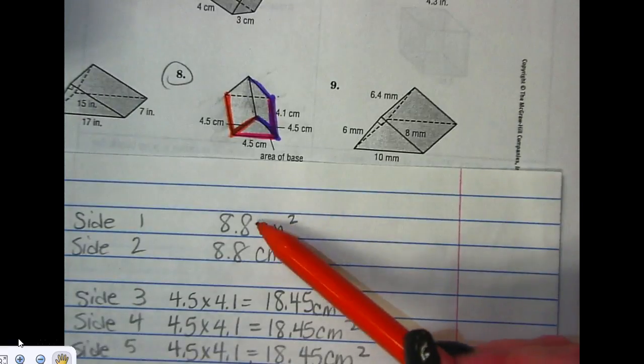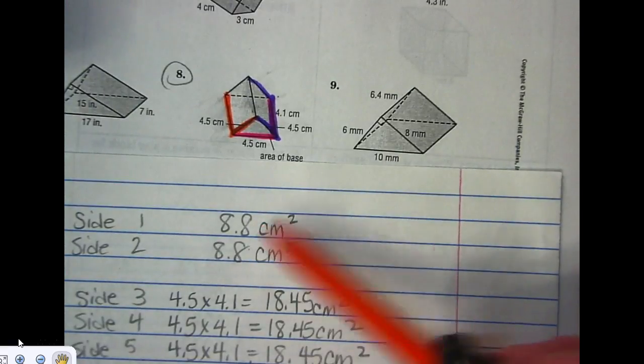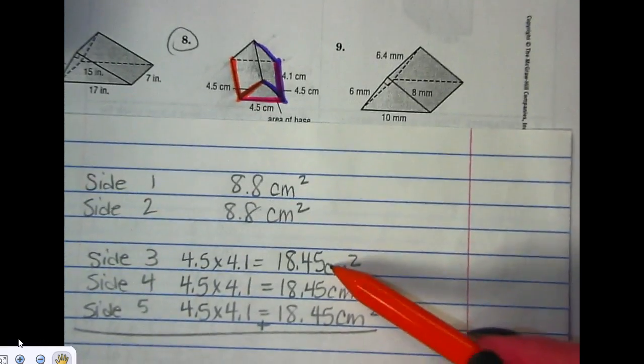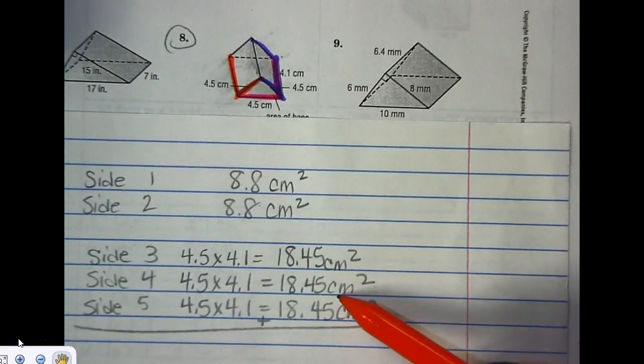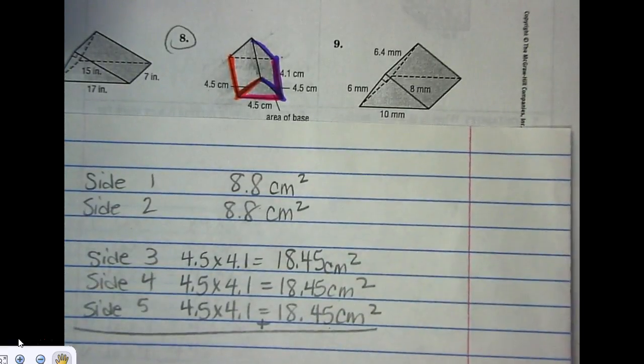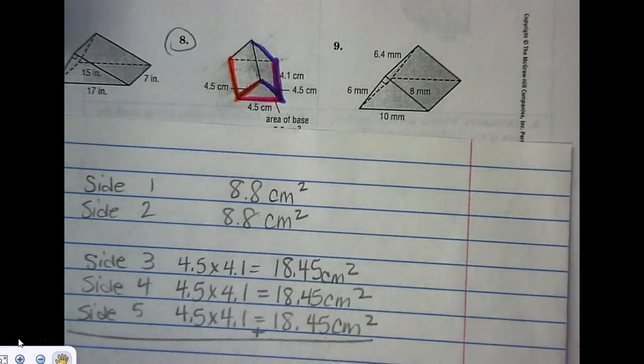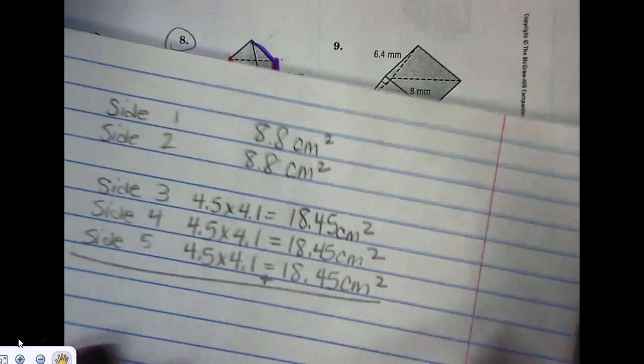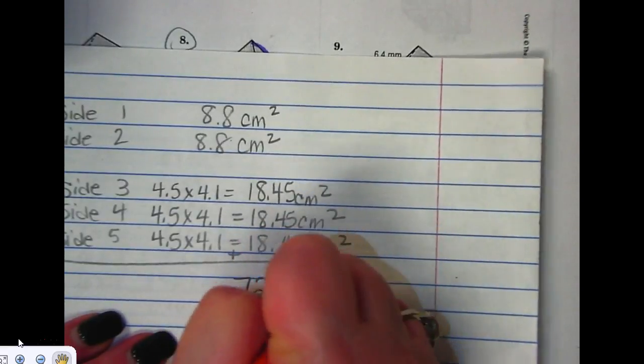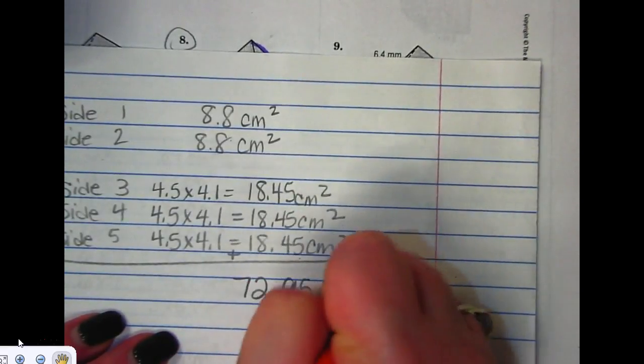Add 8 8/10 plus 8 8/10 plus 18 and 45 hundredths, three times. We're rounding to the nearest tenth. 72 and 95 hundredths centimeters squared.